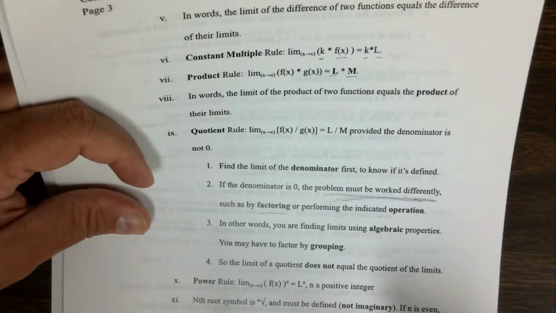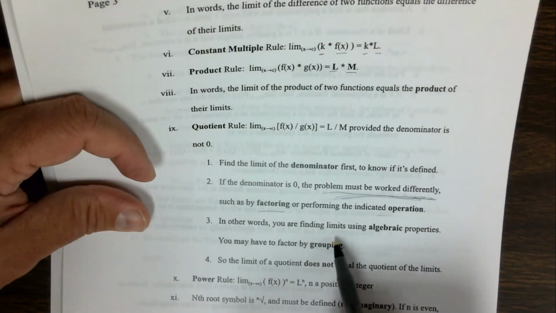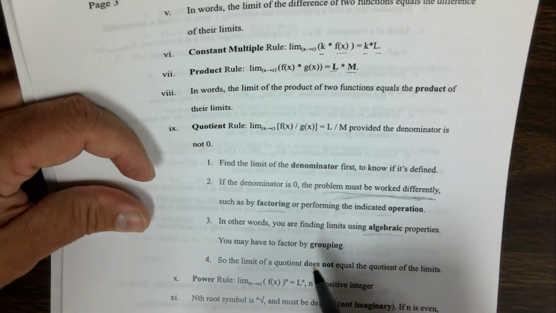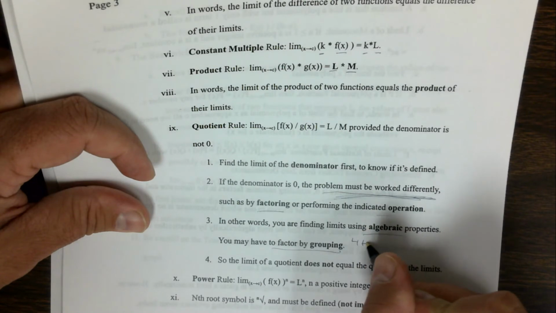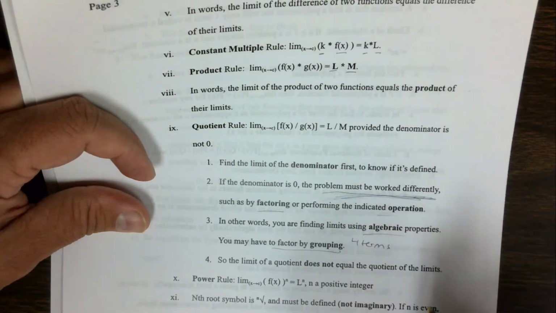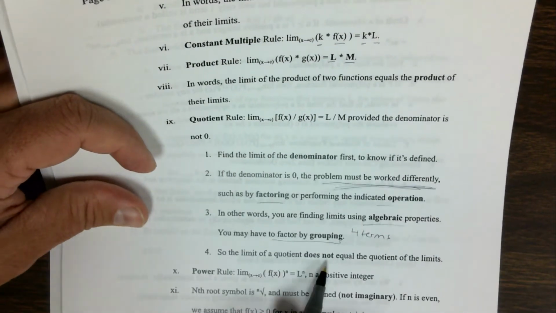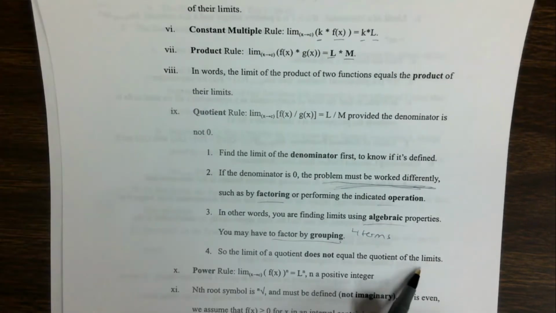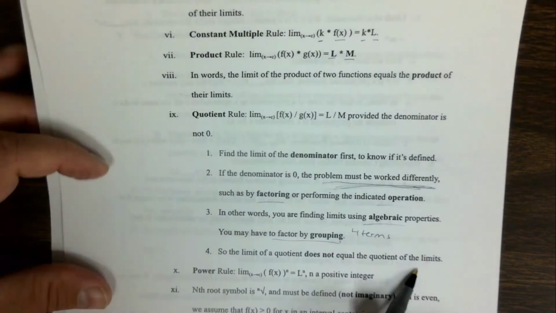In words, you're finding the limits of algebraic properties, and you may have to factor by grouping. That's when there's 4 terms. So the limit of the quotient does not equal the quotient of the limits. So that's the first one that's different.